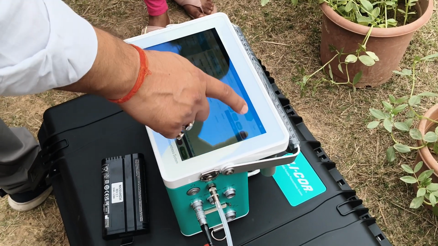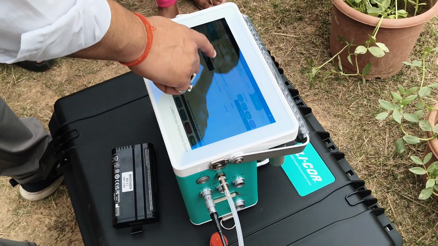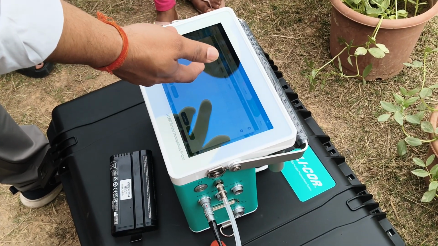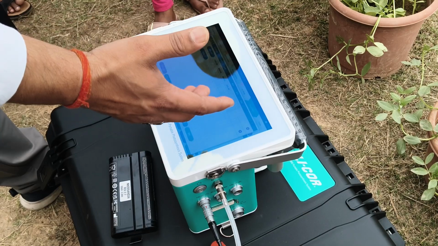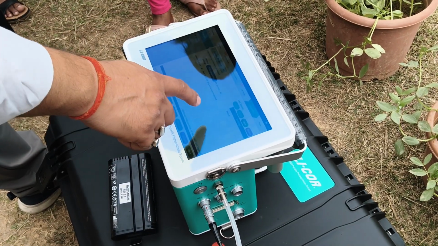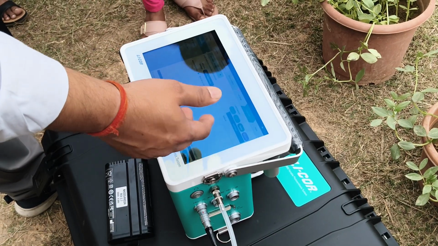And there is a generic response method also. In this you can make a program according to your requirement, but you need to know what this program helps you with in your plant and whatever you want to find.